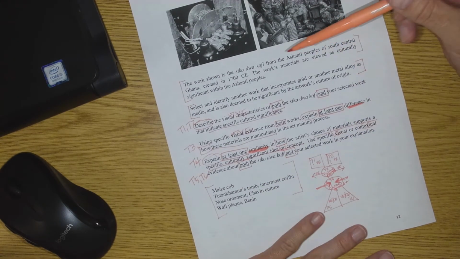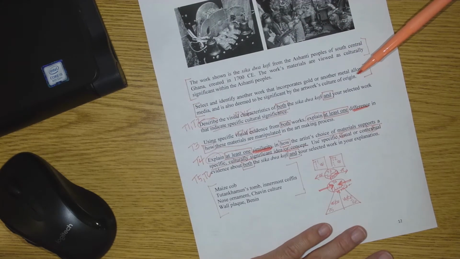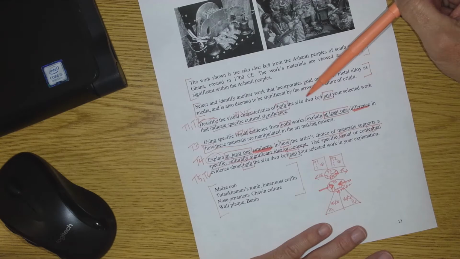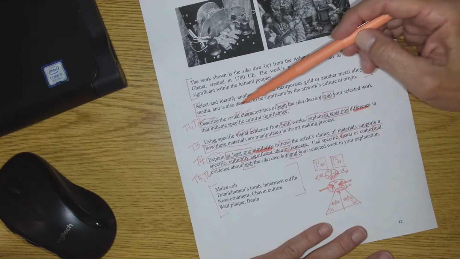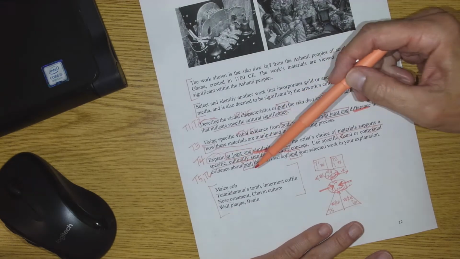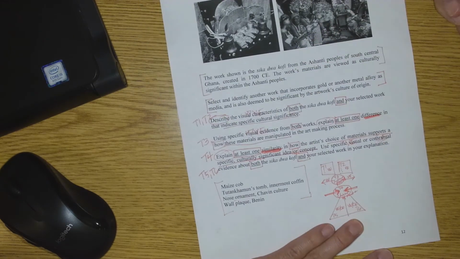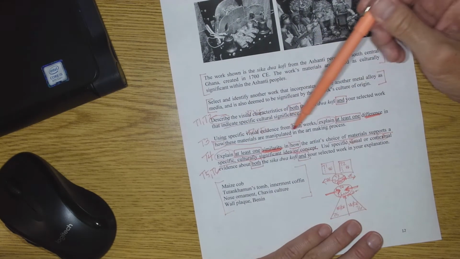Because you've got so many good things to choose from. So let's see here. Now, Q1-1A and your selected work: what are the visual characteristics that indicate specific cultural significance? All right, so I've just given you a whole host of ideas for that. I don't think I need to do T1 or T2 much longer. This is where it gets interesting.